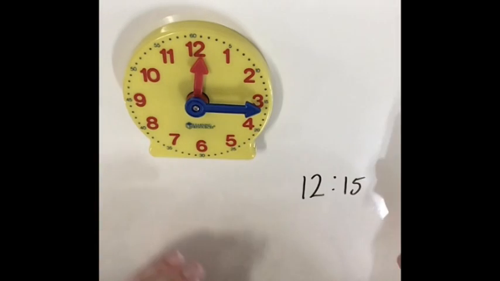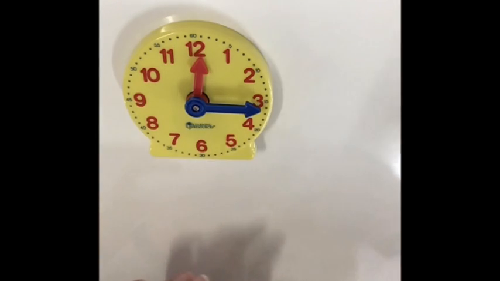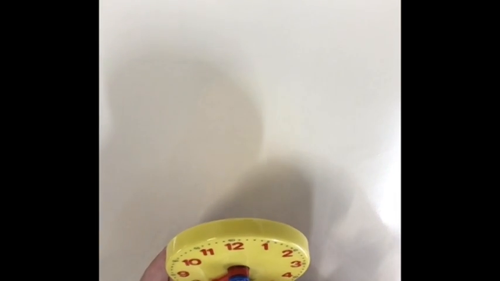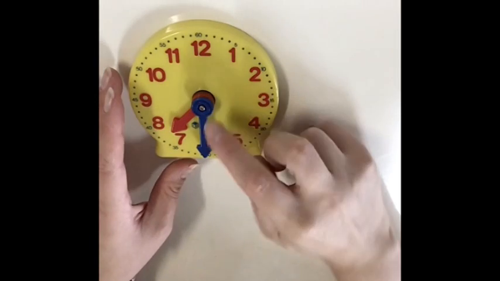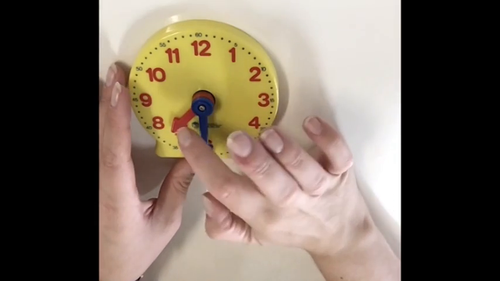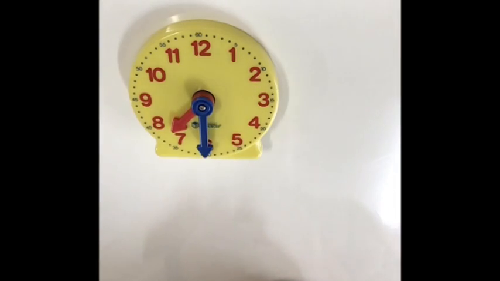Okay, your next time is 7:30. Could you please make me 7:30? If you haven't got it yet, please pause the video until you are ready. If your time looks like this, then you are correct. 7:30 means that the minute hand points to the 6 and the hour hand is halfway between the 7 and the 8. That is 7:30. Could you please now write the digital time for 7:30?